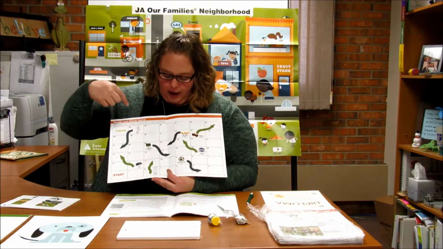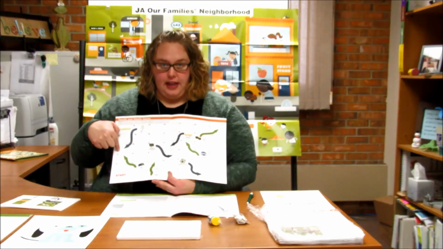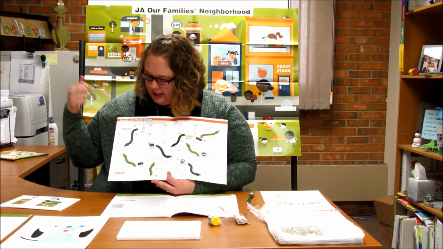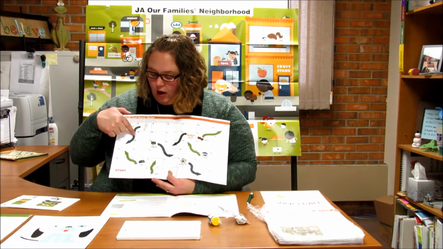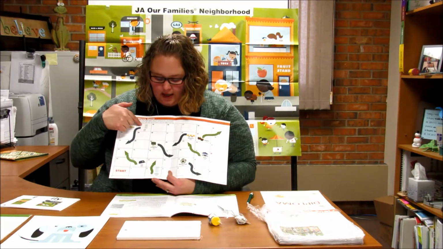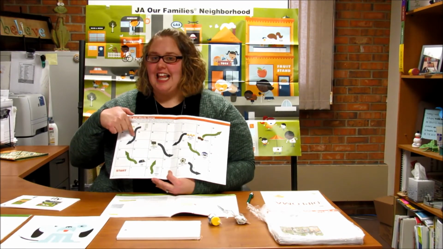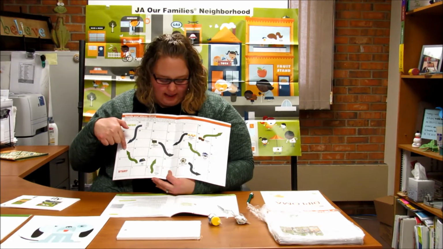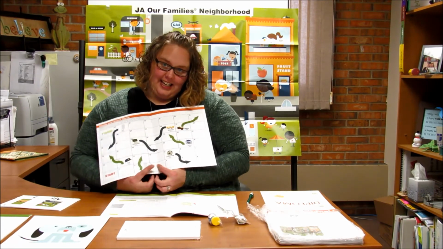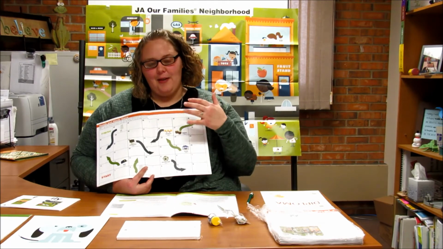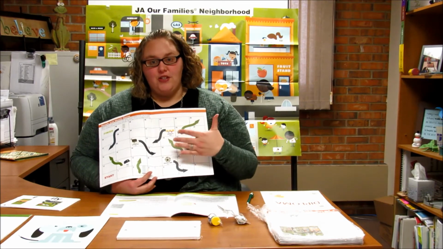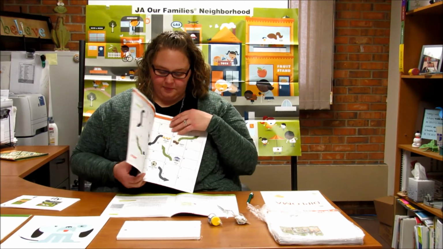As they follow throughout the board, they'll also follow the arrows. So similar to Chutes and Ladders, if they land here at the finish line, they'd have to go all the way back down. So if you land on a want, you end up sliding back down a little bit further in the game. If you land on a need, you get to shoot up a few spaces. So they'll get a chance to play this game, and again it'll remind them of different needs versus wants.